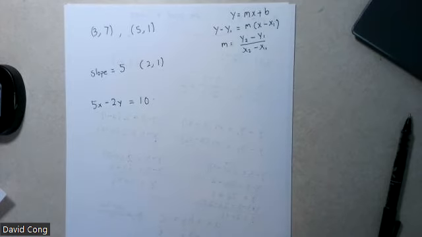Yeah, my bad. Some of you guys are sending me slopes. No, I don't want the slope. I want you to give me the standard form equation.